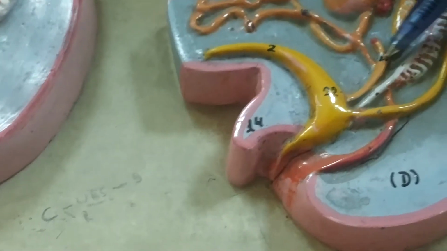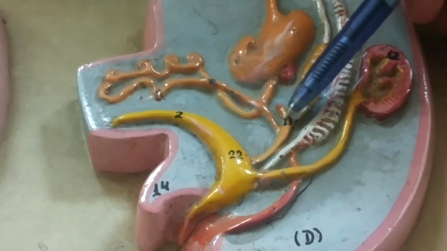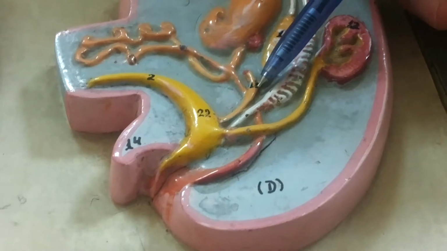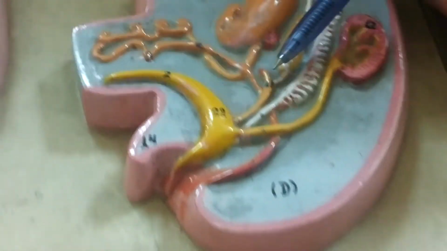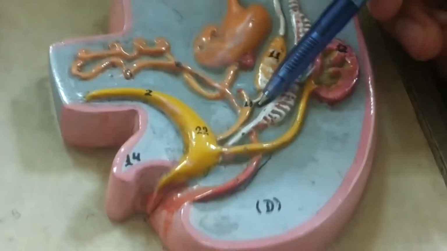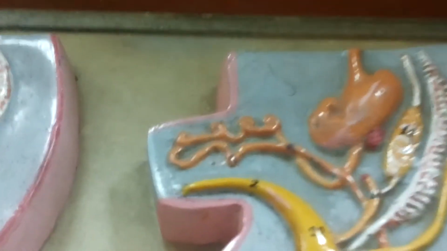This is the fused Mullerian ducts, also known as the fused paramesonephric ducts. This is the gubernaculum, and this is the intermediate mesoderm. Next one.